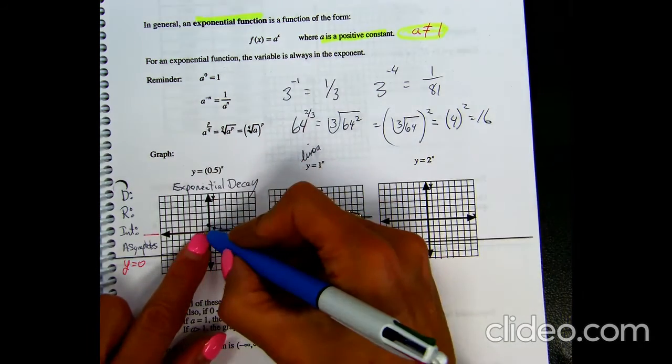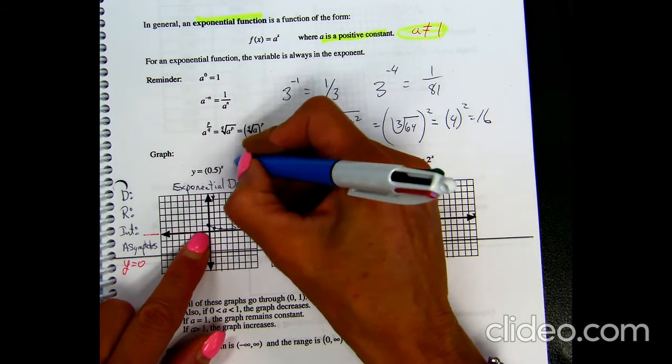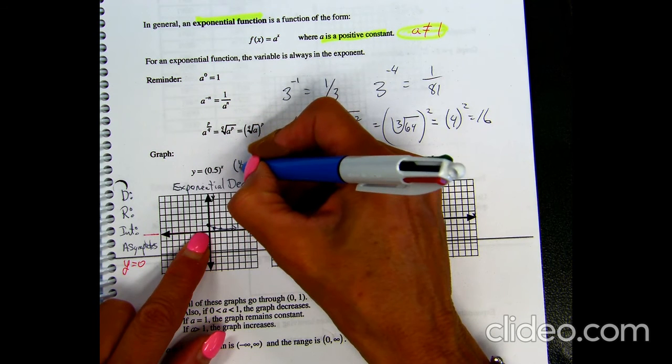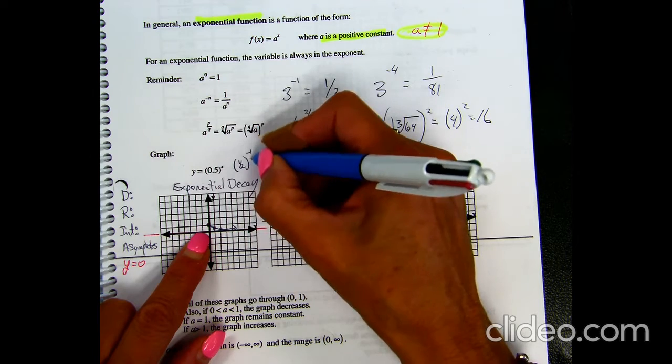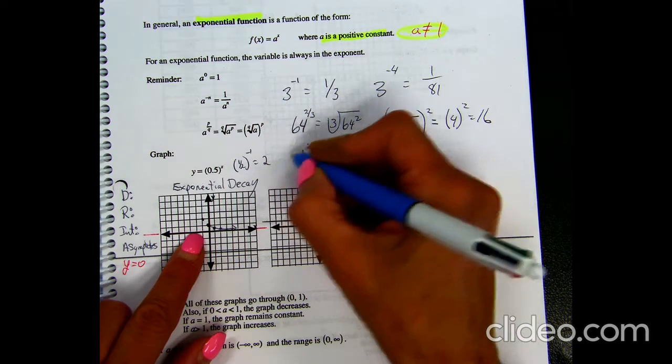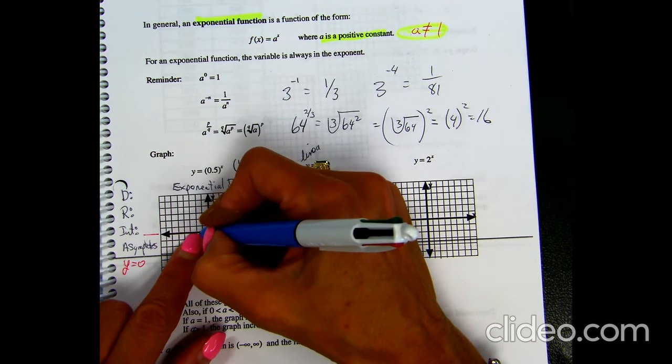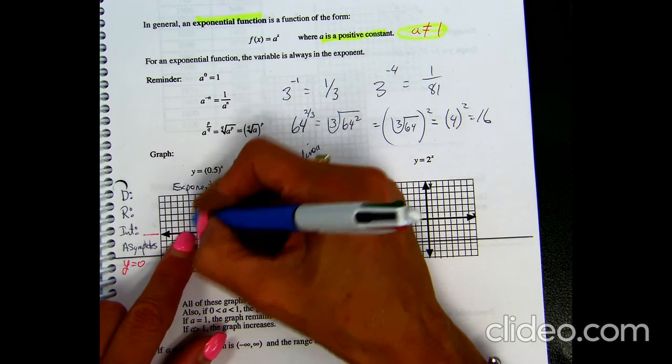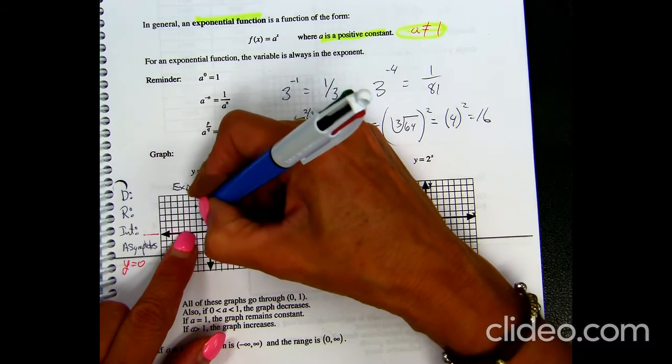Okay, and if x is negative 1, I've got this. 1/2 to the negative 1 would be, what does the negative mean? Take the reciprocal, the answer would be 2. X is negative 2, I would get 2 squared, 4. Negative 3, 8.